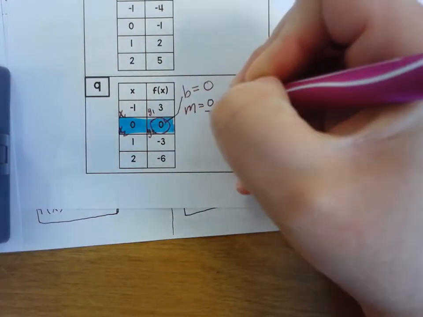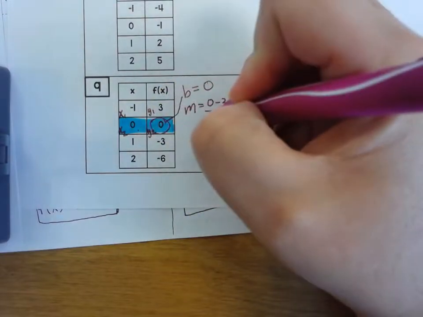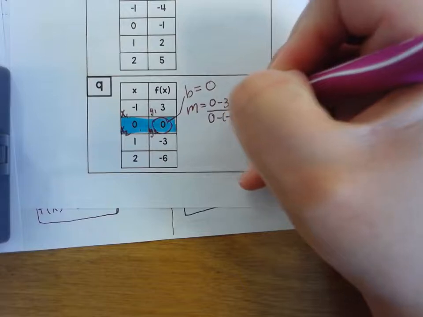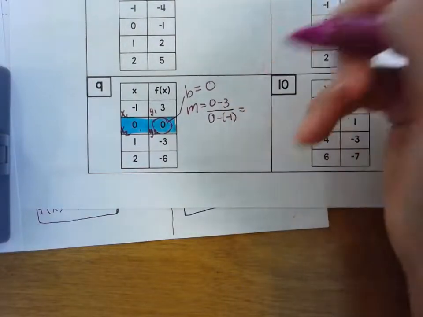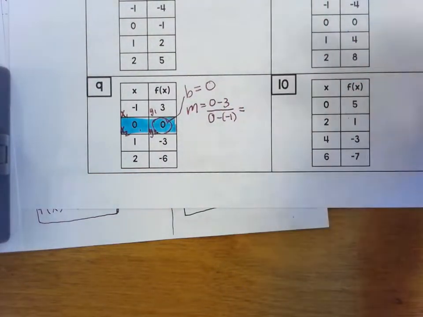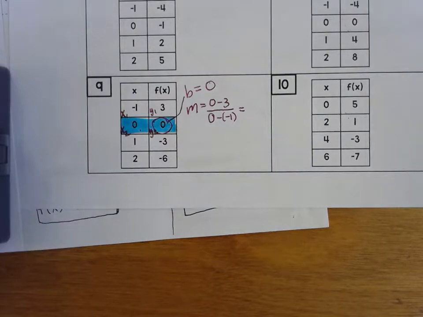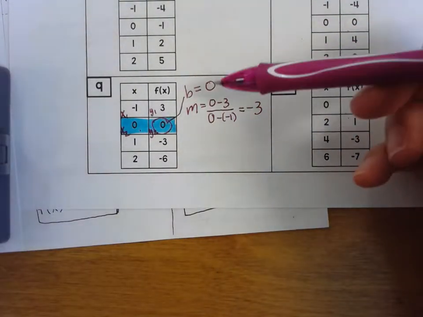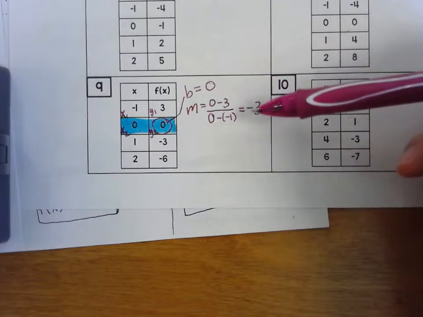Put that over my x2, which is 0, and minus the negative 1. I can plug that in my calculator. Should be getting, I think, negative 3 over 1, which would be negative 3. I'm going to double check though in my calculator because, you know, that's what it's for. And yep, negative 3.